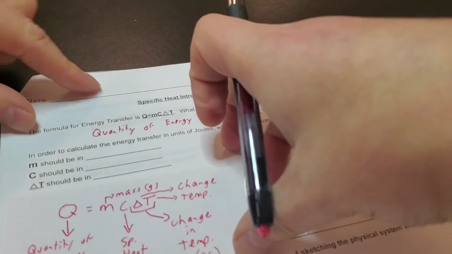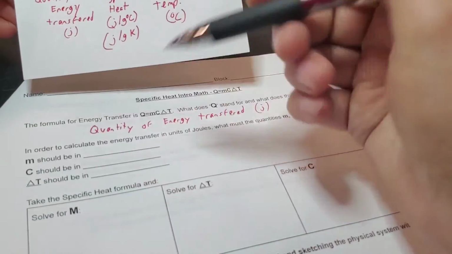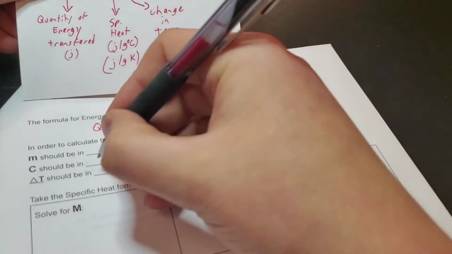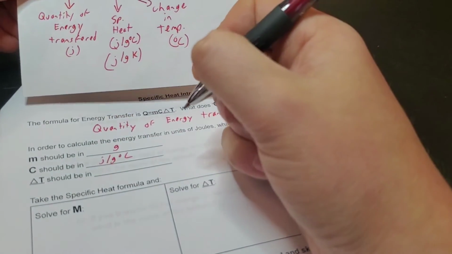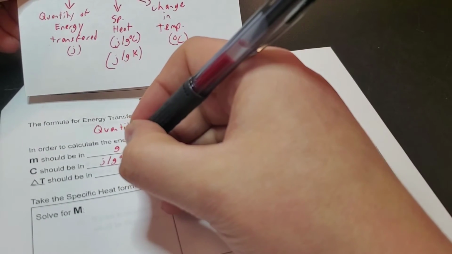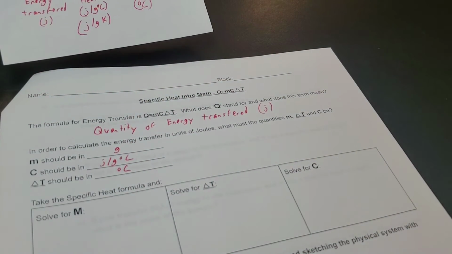M is mass, measured in grams. C is specific heat, in joules per gram degrees Celsius. And delta T is change in temperature, in degrees Celsius.